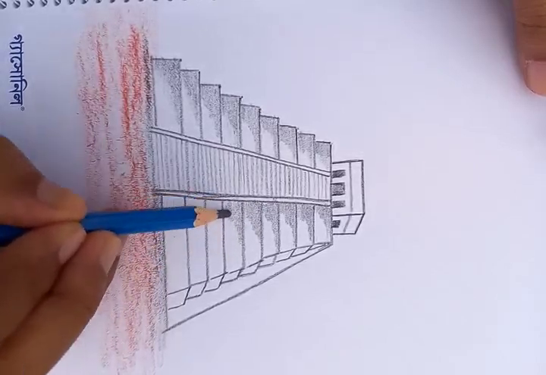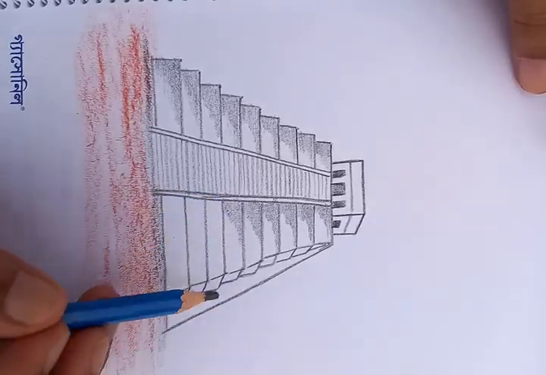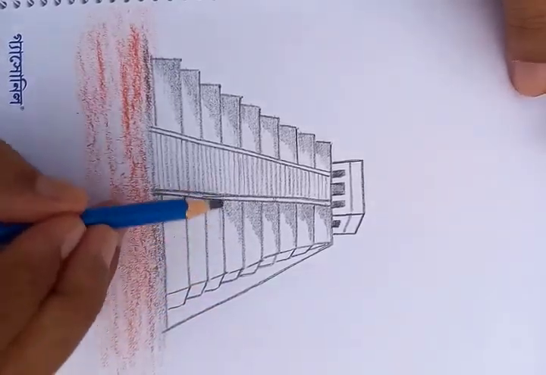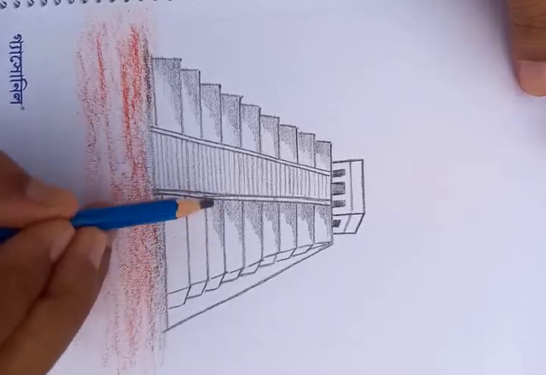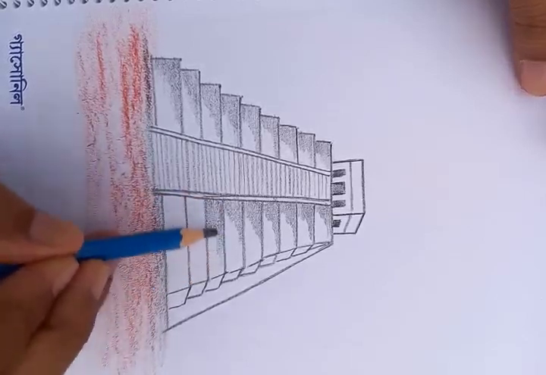That's why the blocks are partially dark and partially light, the light and the dark.